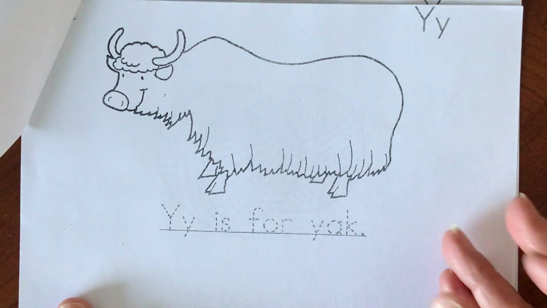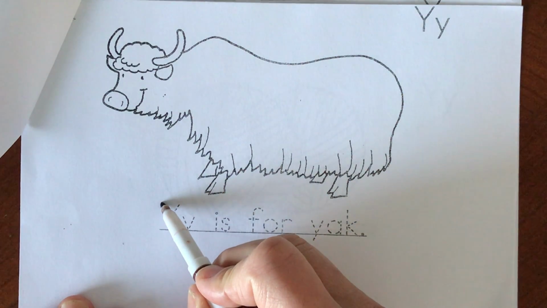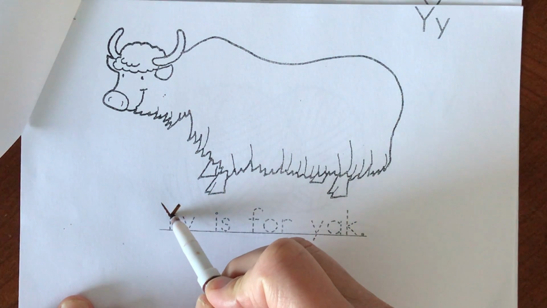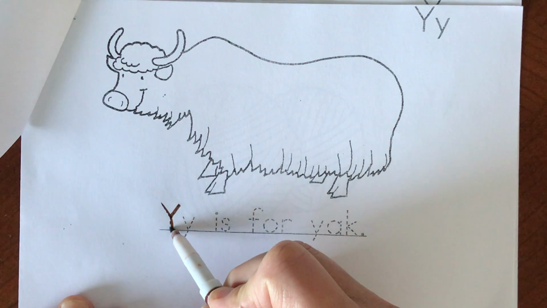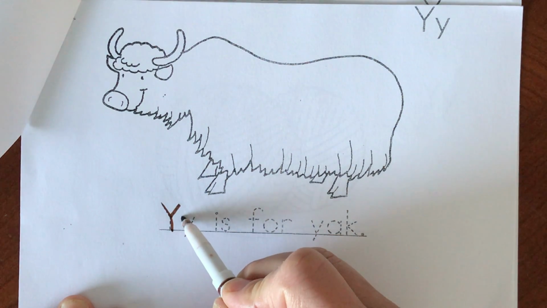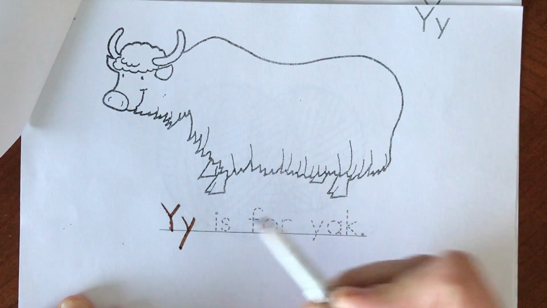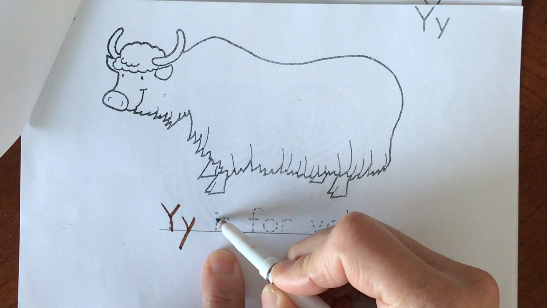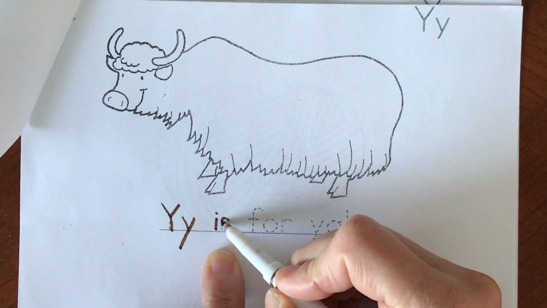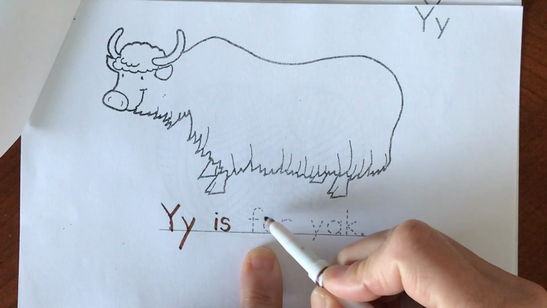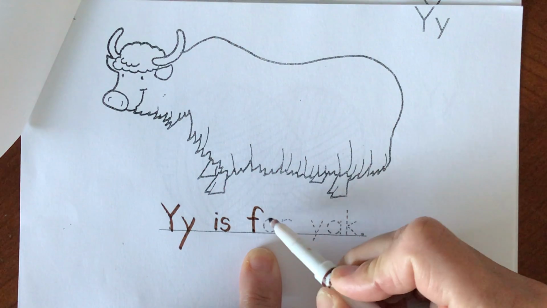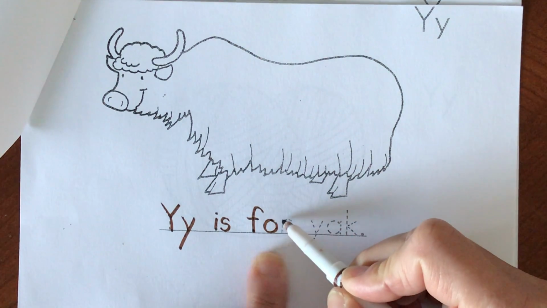All right, we have a new sentence. Start with your capital Y. It's like a floating V in the sky, and then come straight down. And then lowercase y, come down to the bottom, and then down below. We know our sight word is I-S. We know our sight word for F-O-R.